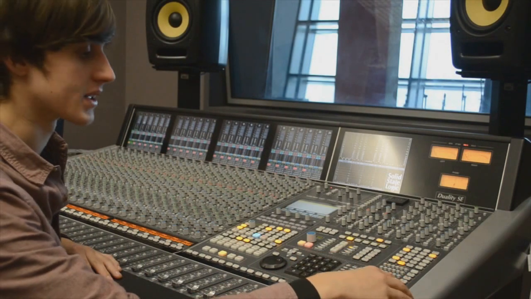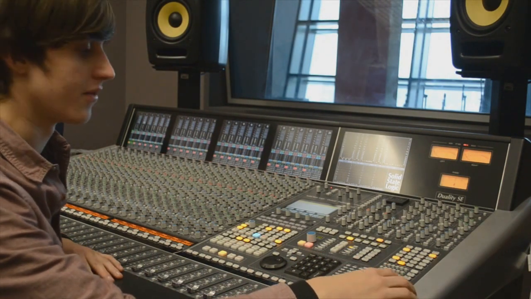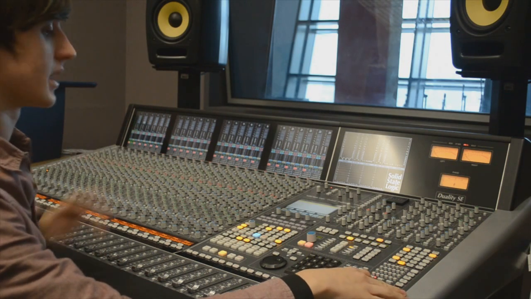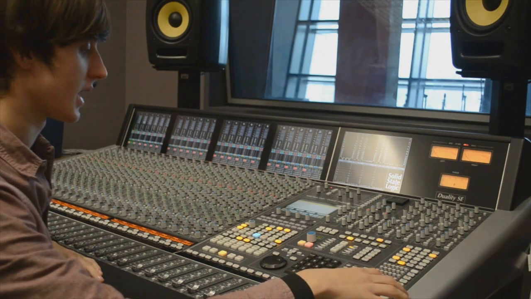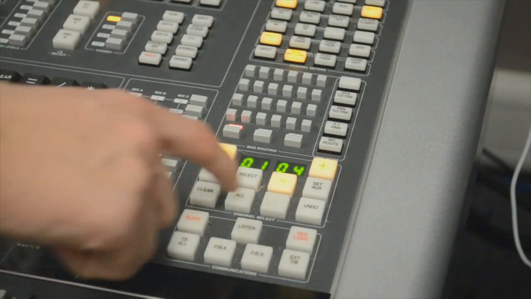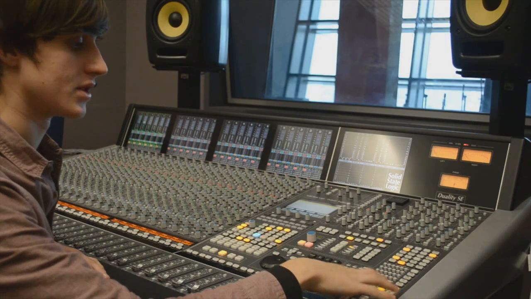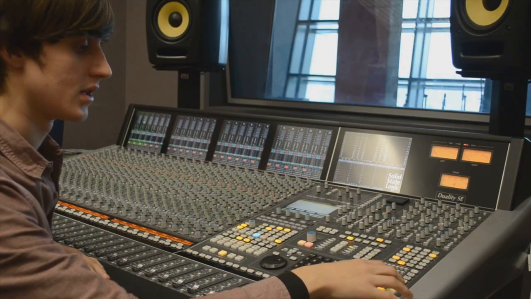You've got a bank of selection buttons here with set, select to, clear and all. From here you can select the particular channels on the desk, so you can press select and select a channel individually. You can select a channel from a bank of two, so in between two numbers, so you can select as many channels as you want, or you can select all channels.